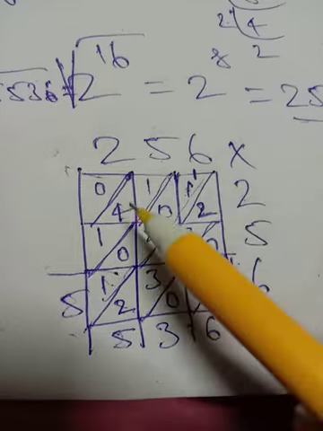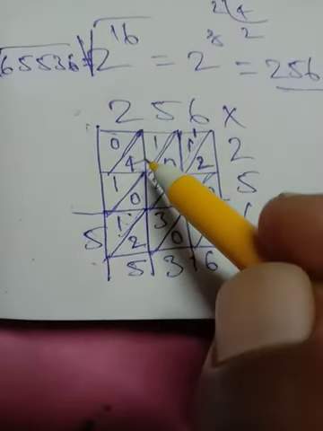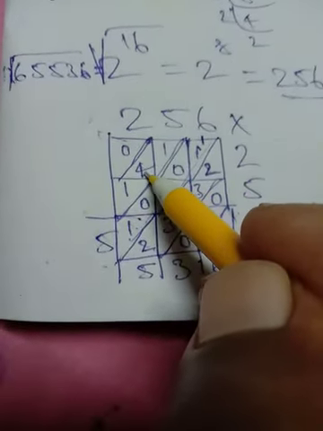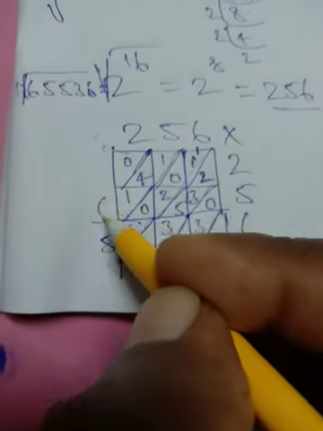So 1 and 1 will become 2, 2 and 2 will become 4, 4 and 1 will become 5. And here 1 and 4 will become 5, 5 and 1 will become 6. Here nothing is there.